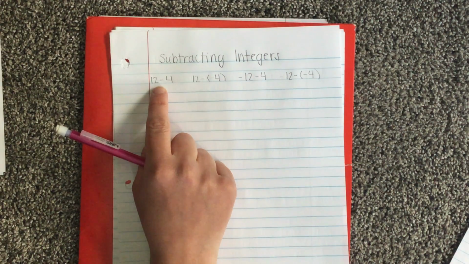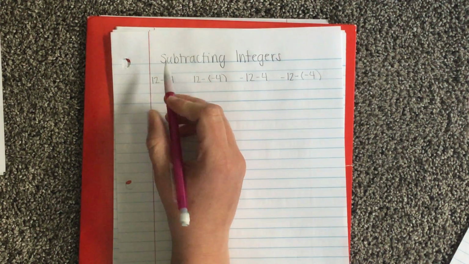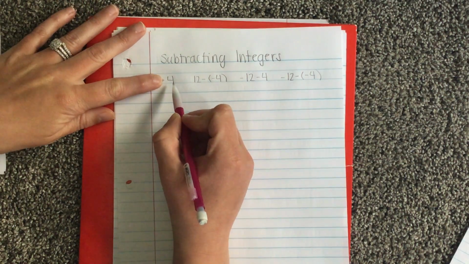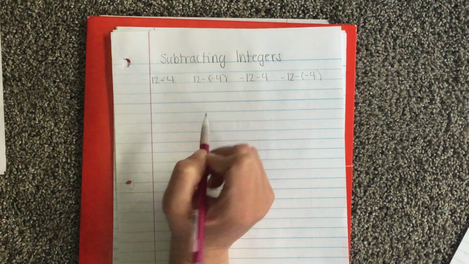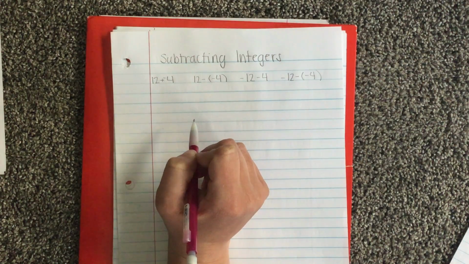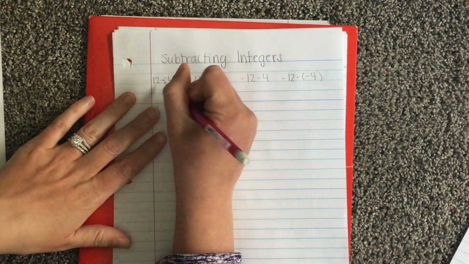The method works. There's no such thing as subtracting integers, so I'm going to turn it into adding integers by using the phrase keep switch opposite. Keep the first number, switch subtraction to addition, and take the opposite of the second number. This is a positive 4, so now it's a negative 4. Now I follow adding integer rules. Same sign sum, different sign difference. These have different signs, so subtraction.